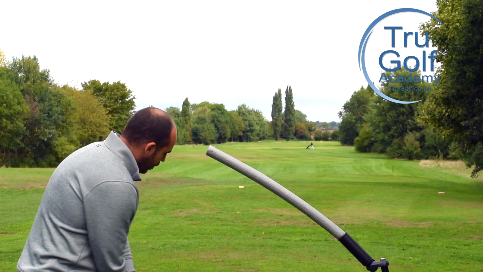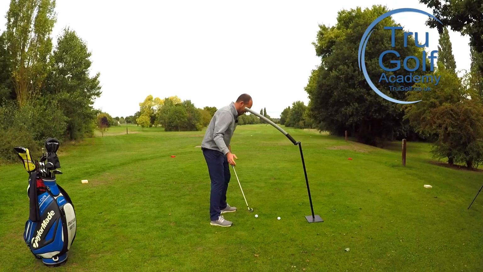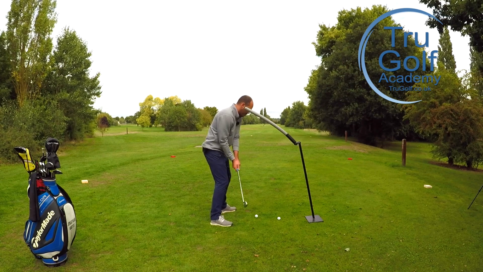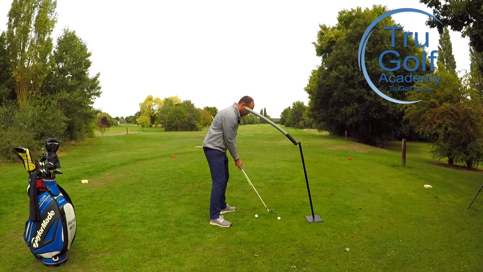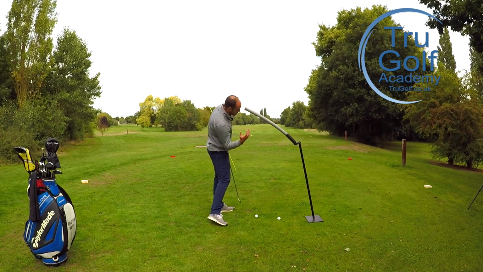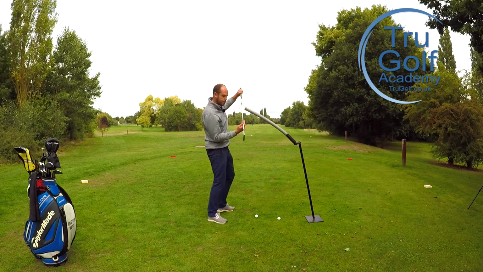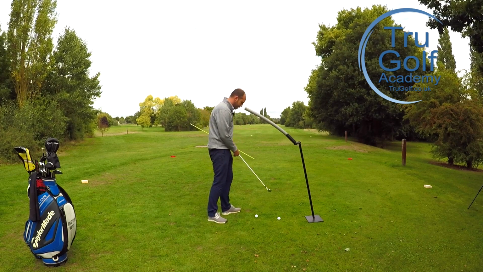It's going to again force me to keep rotating my chest. So my feeling here is going to be that my head moves towards the target and my chest keeps rotating, rather than, as I said, the fault that I see of the head moving backwards into the tubing here and these shoulders becoming more and more vertical through impact. So it's a great drill, it's a great exercise.